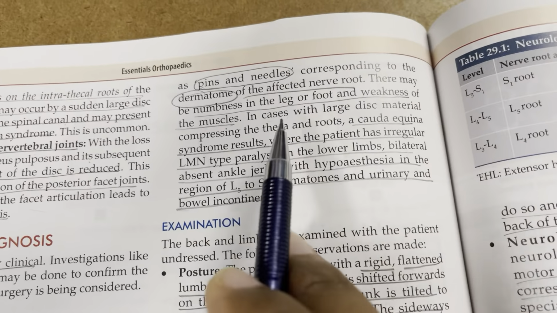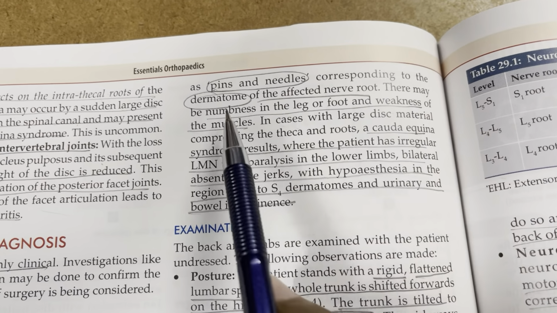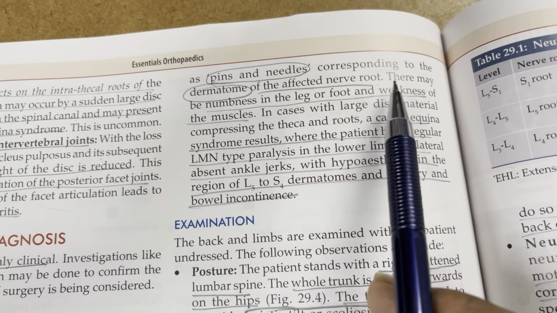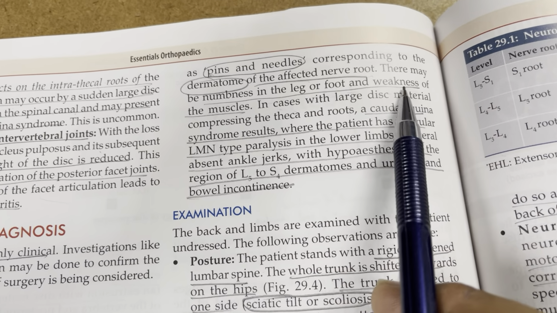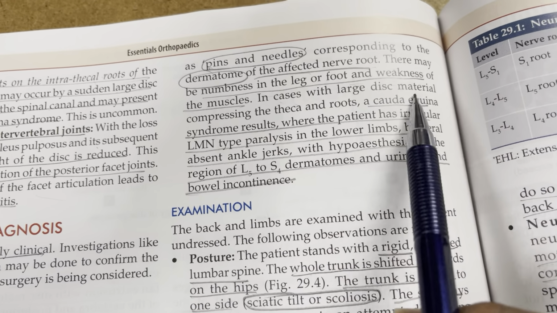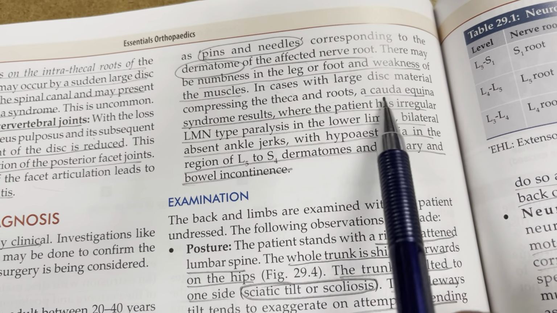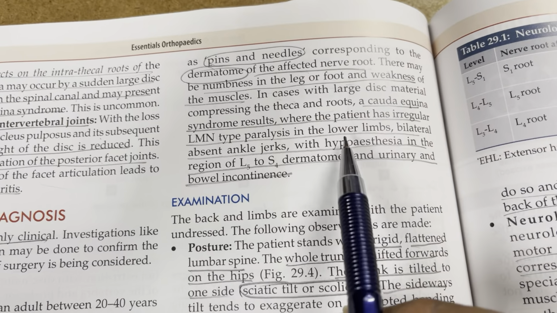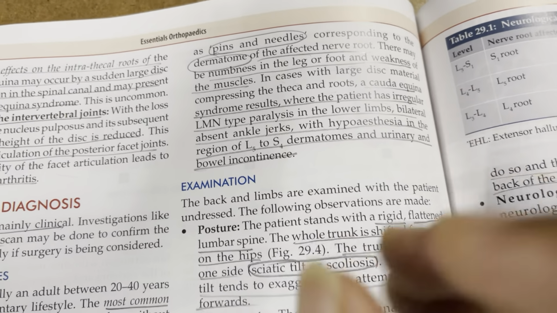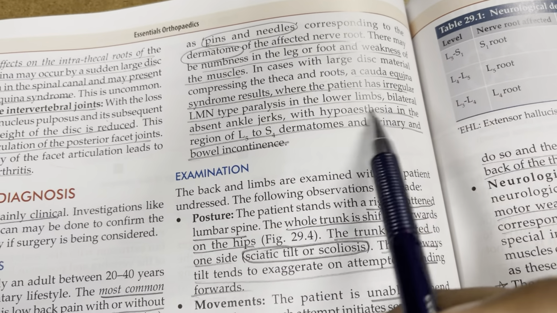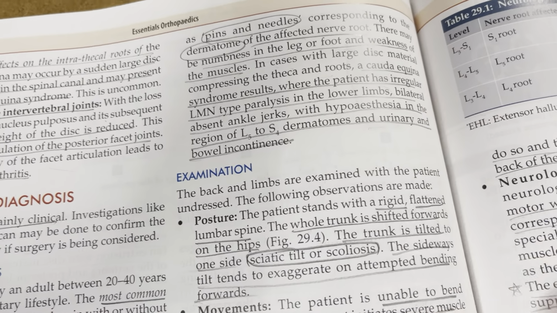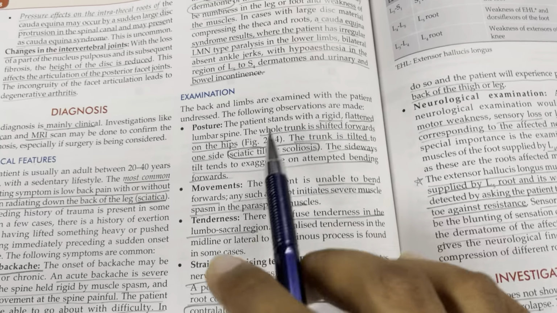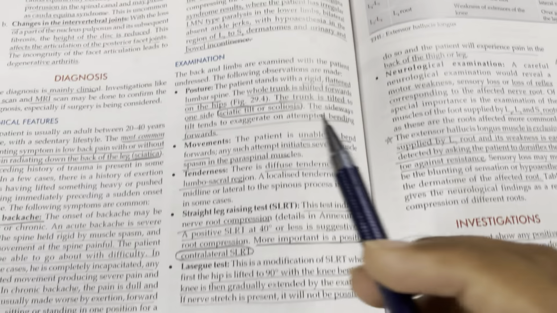So then you can also have neurological symptoms. Paresthesia is most often described as pins and needles sensation. So it corresponds to the dermatome of the affected nerve root. So there may be numbness in the leg or foot and weakness of the muscles. In cases with large disc material compressing the theca and the roots, you can have a cauda equina syndrome. So there is irregular lower motor neuron type paralysis in the lower limbs, bilaterally absent ankle jerks, hypoesthesia in L5 to S4 dermatomes, and urinary and bowel incontinence. So examination, see, first talking about the posture.